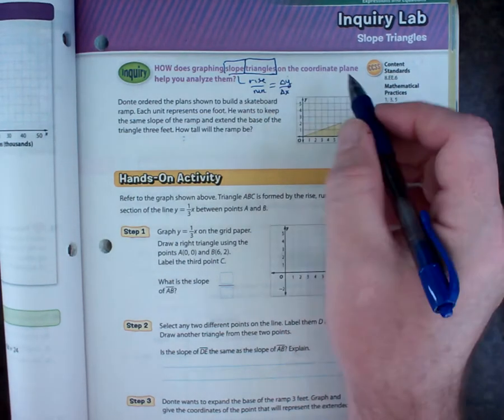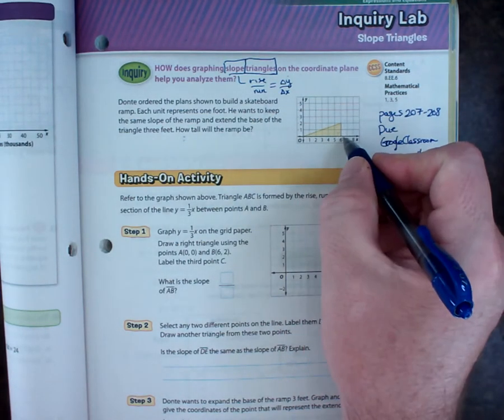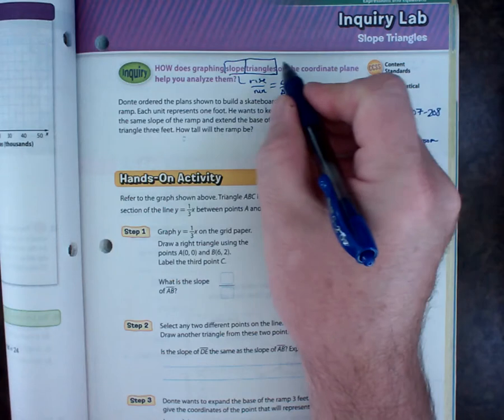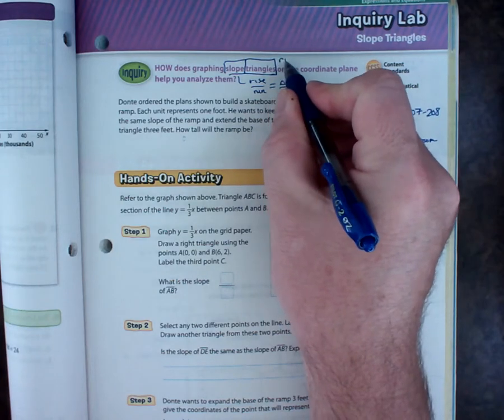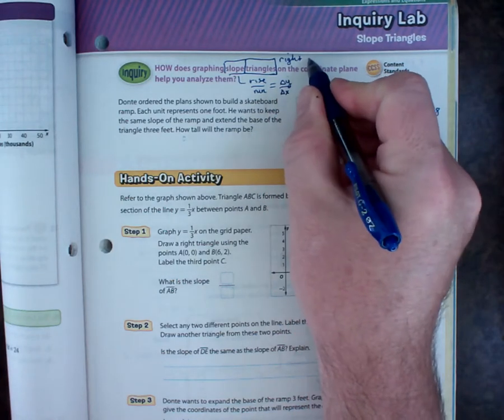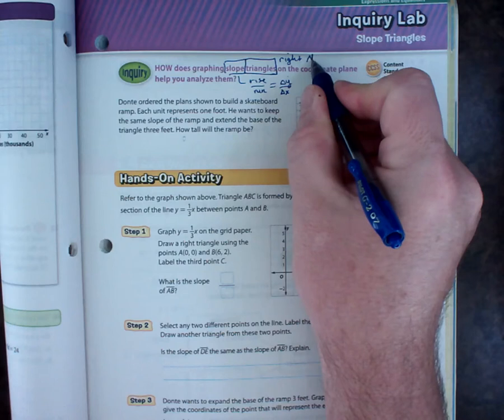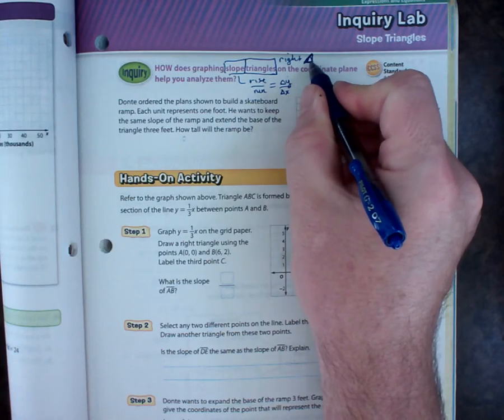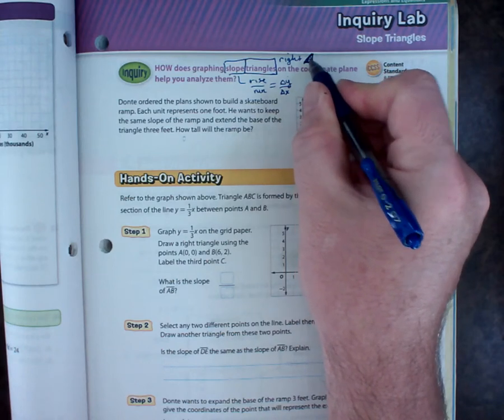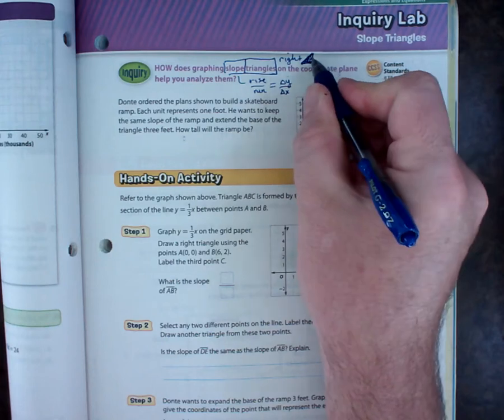And what do we know about triangles? Well, in this case, if you look at this type of triangle, it's a special triangle. It's a right triangle. I should draw the triangle correctly. It's got a right angle. It's got a 90-degree angle in it. That's what makes it right.